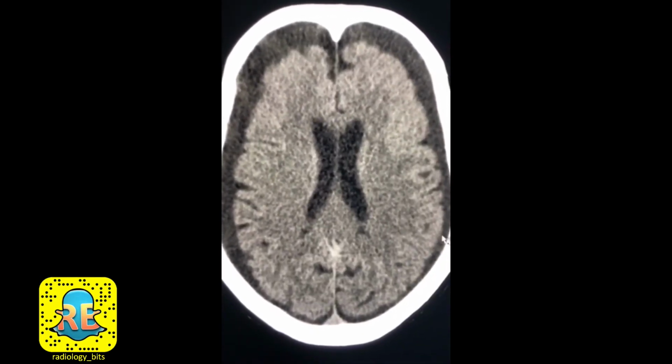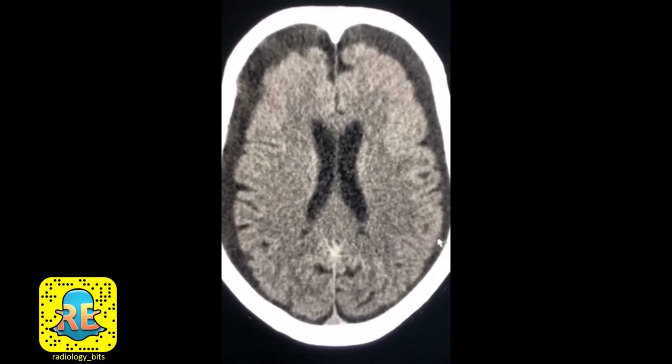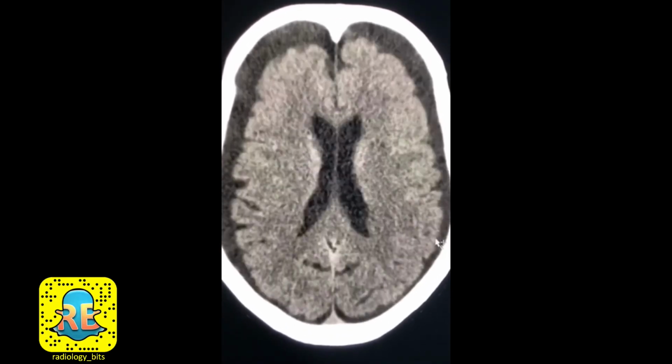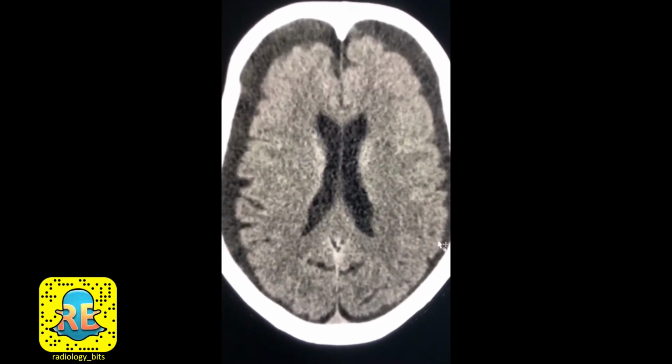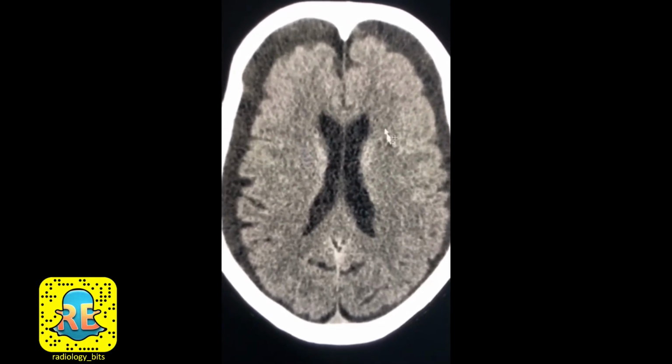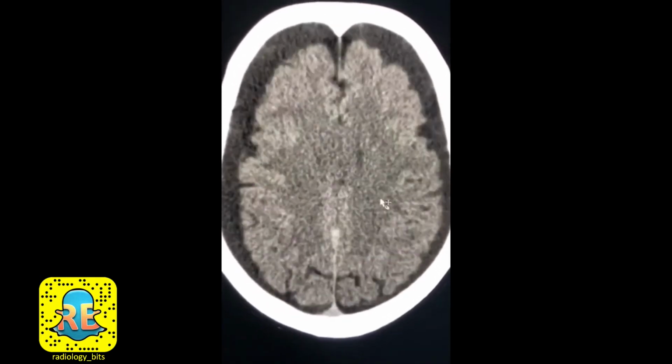Now imagine this is one of your first on-call cases as a radiology resident. You're looking at this alone, and you've seen lots of elderly brains with volume loss. This is what you're thinking about here. However, there are a few things that you have to notice.